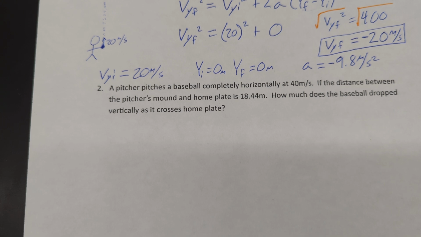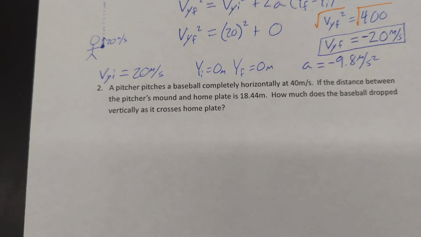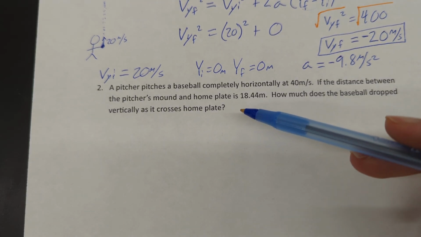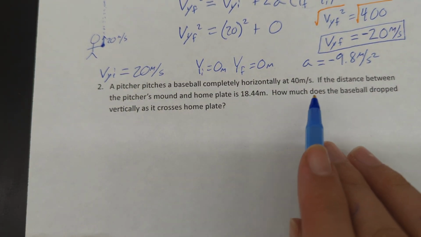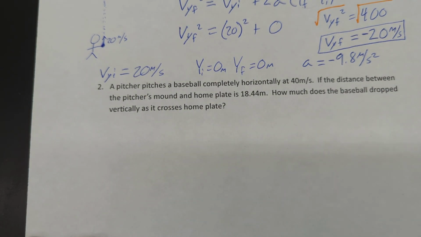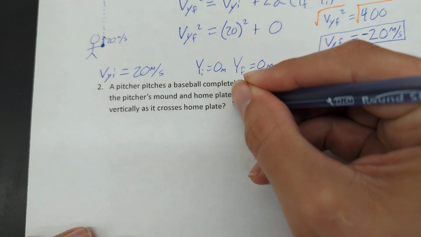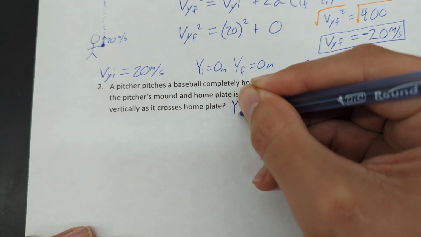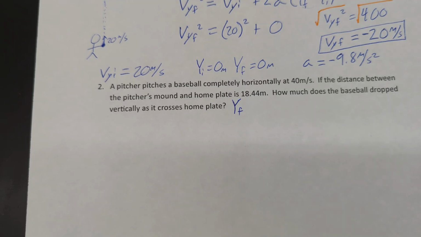So I'm trying to find how much the baseball drops vertically as it crosses home plate. So I'm looking for the final y position, yf.